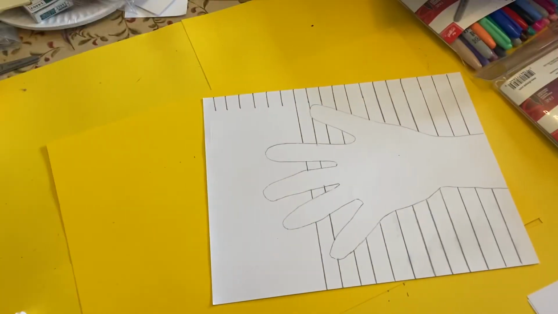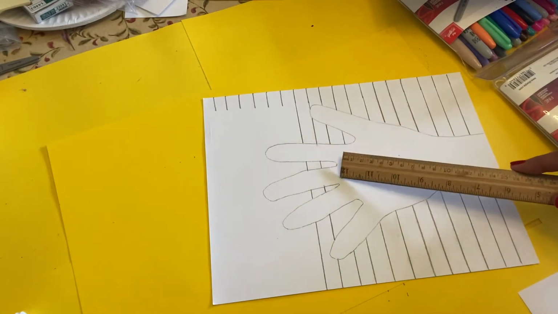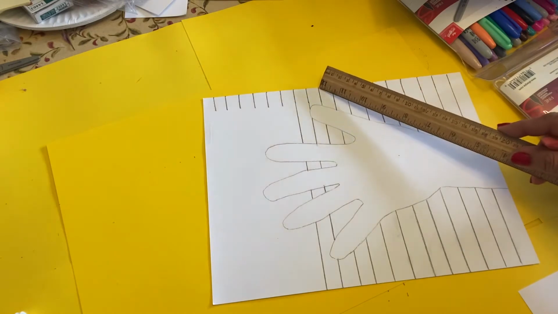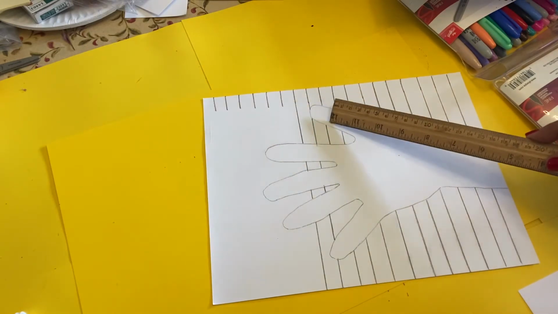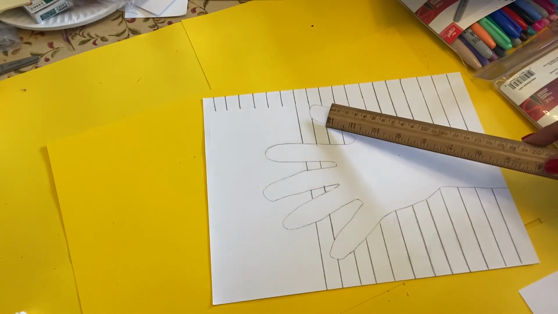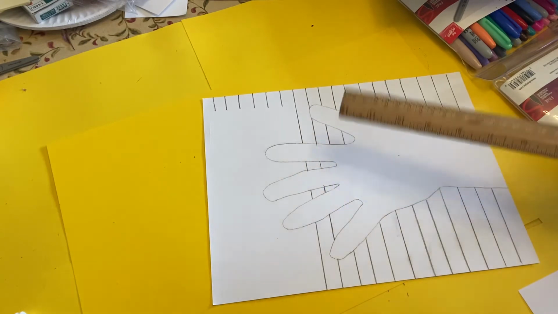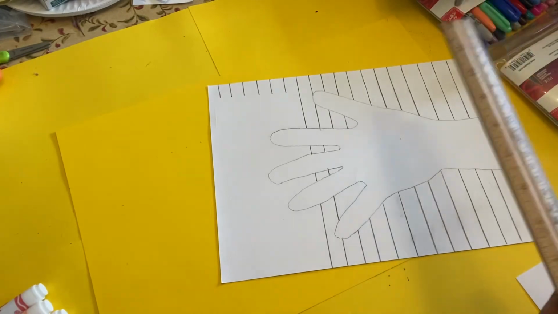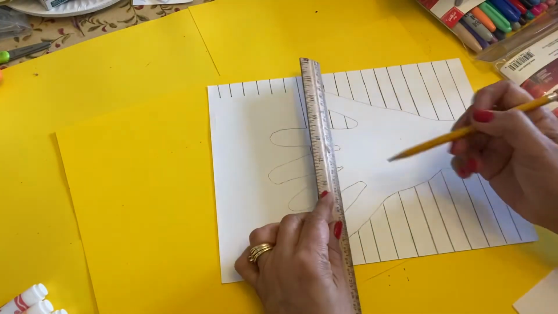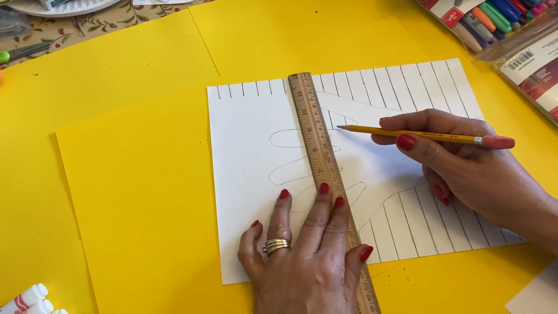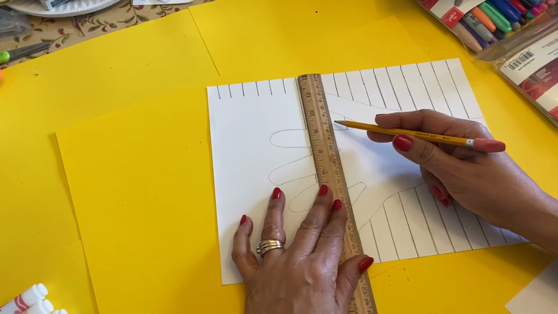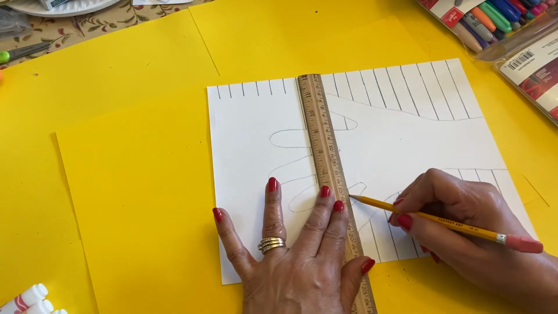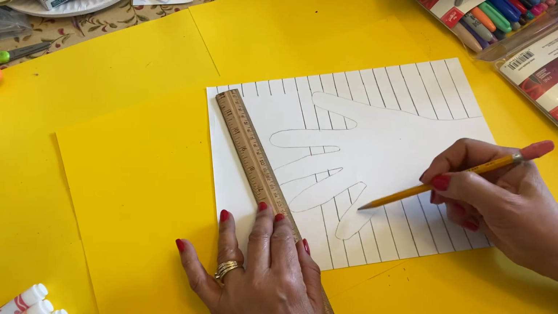Okay, you can see that I have drawn the lines in between the fingers as well. So as you come down, not going on top of your hand, go also and draw the lines in the spaces. So I'm just going to show you right here. This line comes across here. It also comes here. Okay, see that?